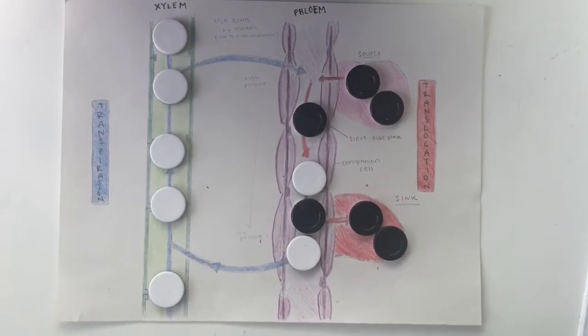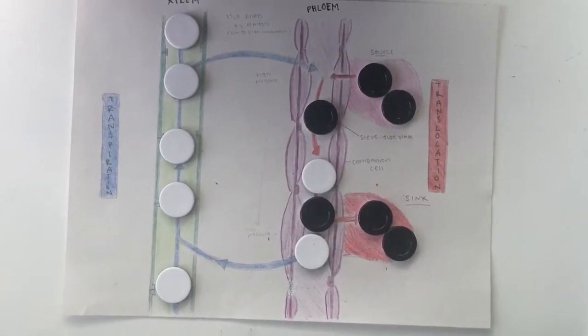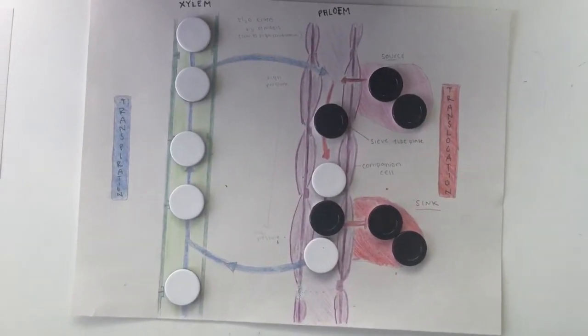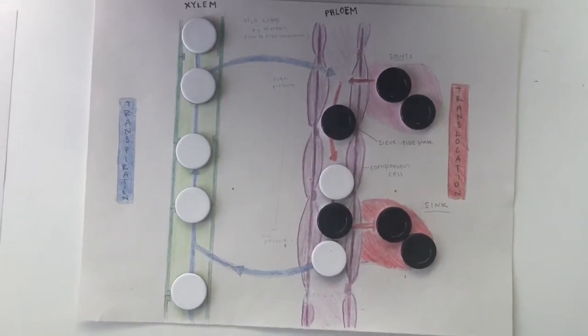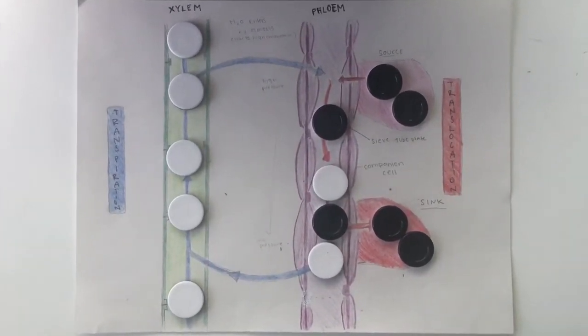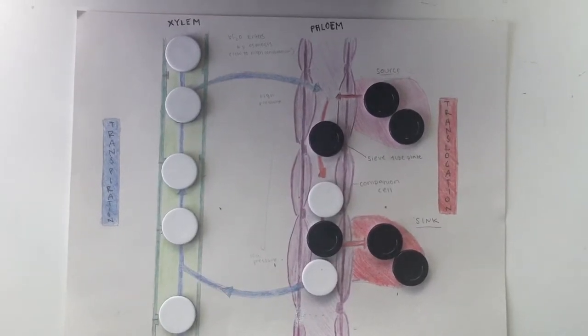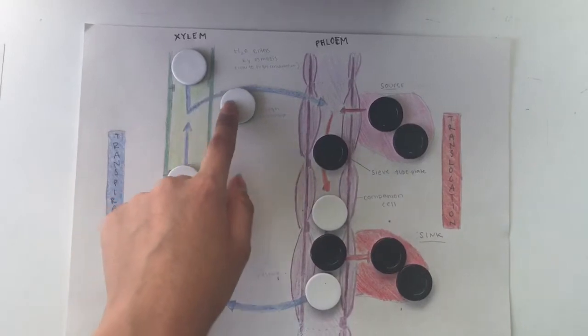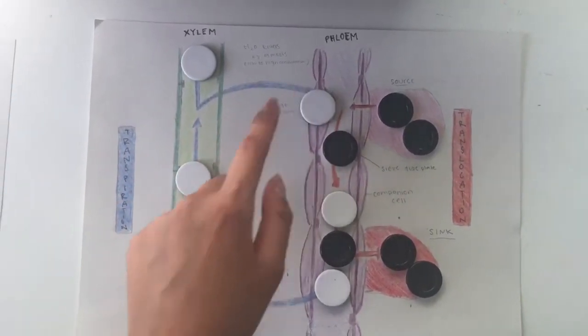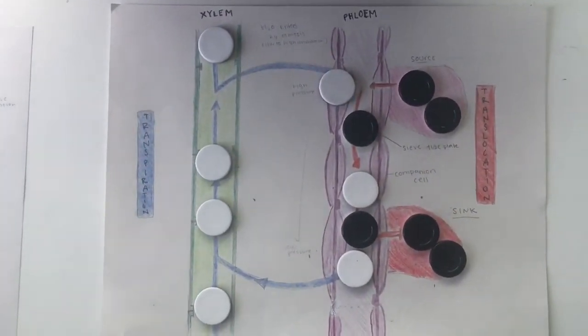Back to translocation, the movement of sucrose into the phloem causes the concentration of solute to build up in the sieve tubes, which creates a high concentration of sucrose. This high concentration of sucrose allows for the transfer of water through osmosis, where water enters a selectively permeable membrane from a low solute concentration to a high solute concentration from neighboring xylem vessels.